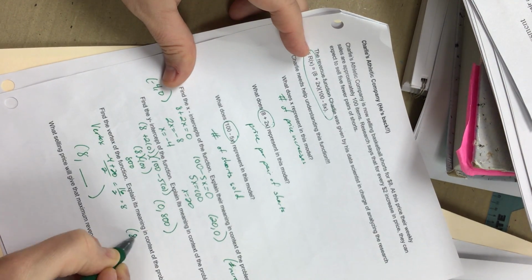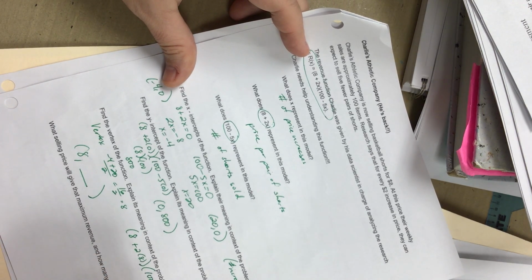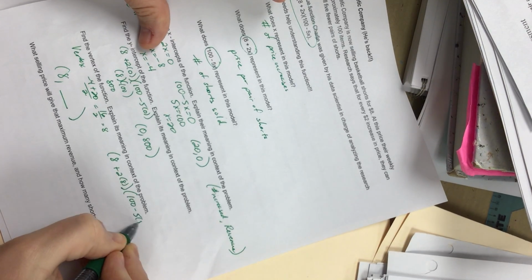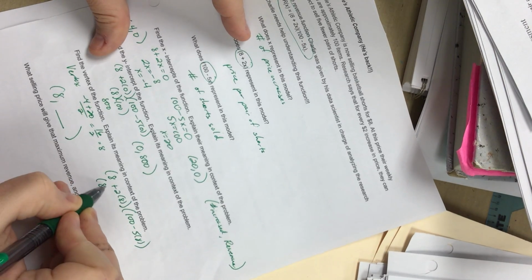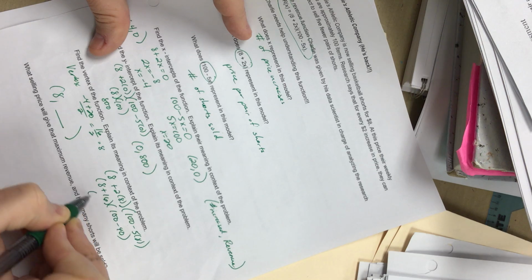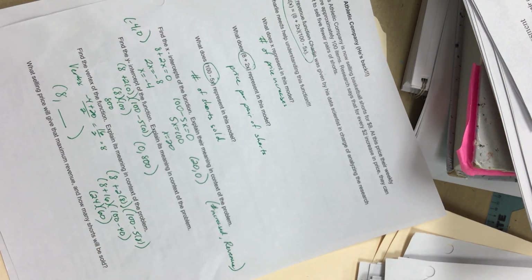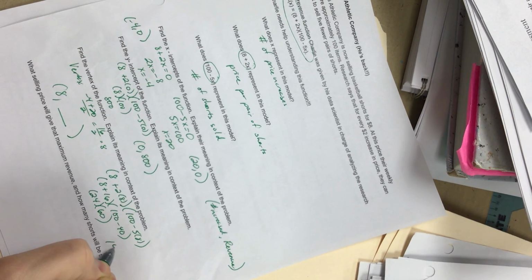So we're going to have 8 plus 2 times 8, and then 100 minus 5 times 8. So this is going to be 8 plus 16, and then 100 minus 40. So 24 times 60. And if I grab a calculator, 24 times 60 is 1440.